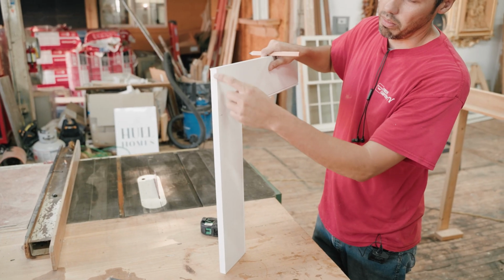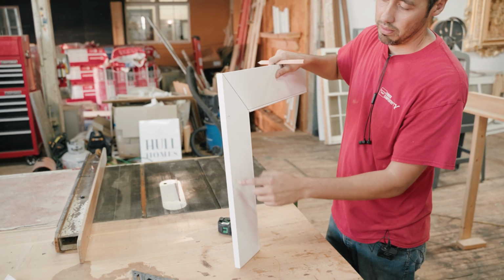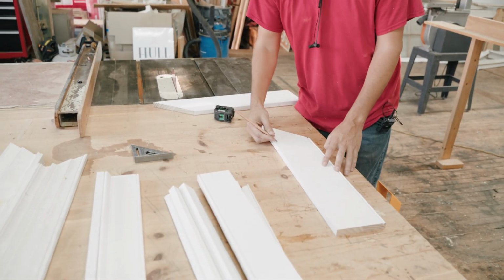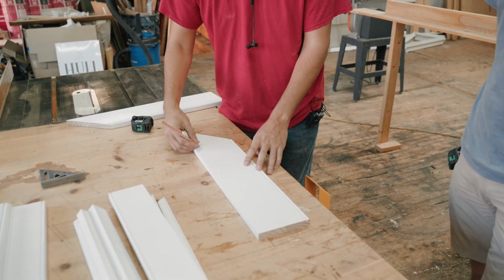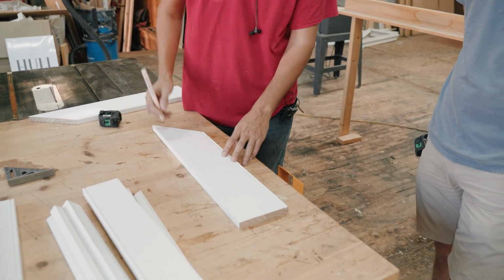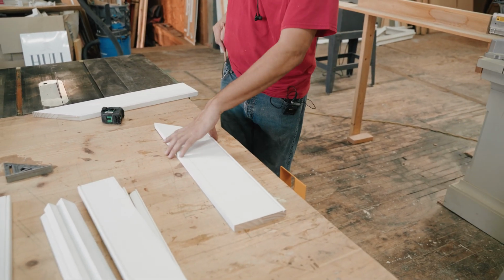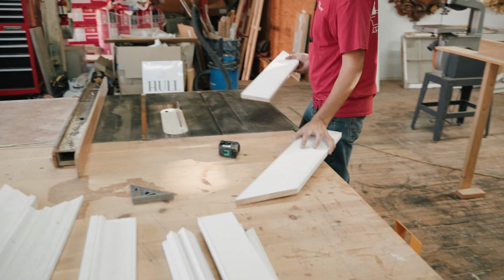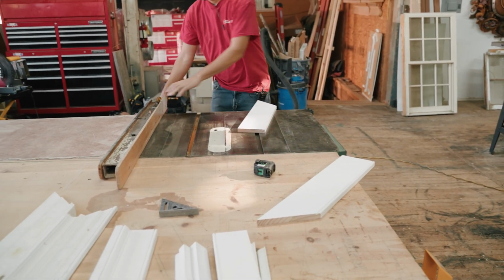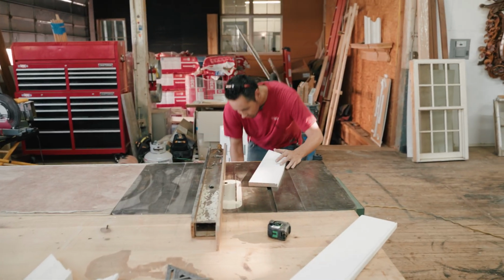So what I'm gonna do, I'm gonna take this section out. So basically, I'm gonna take out 3/4 right here, all the way across, all the way down. Then you'll see. That miter saw is not going to cut that, right? That will.